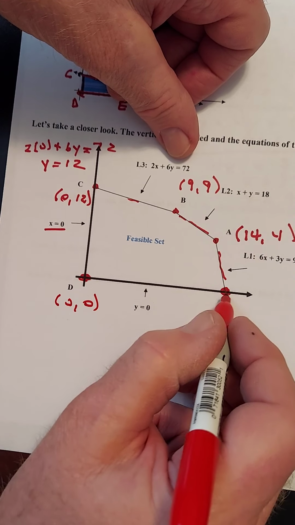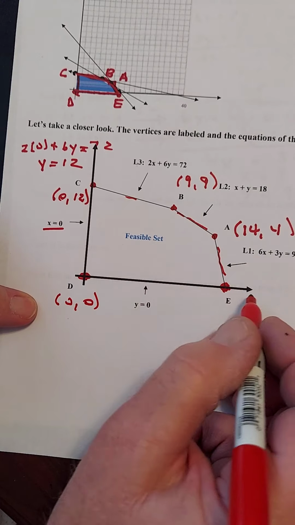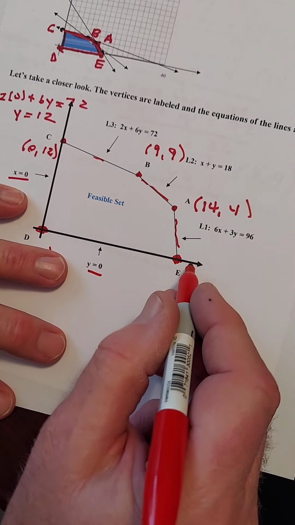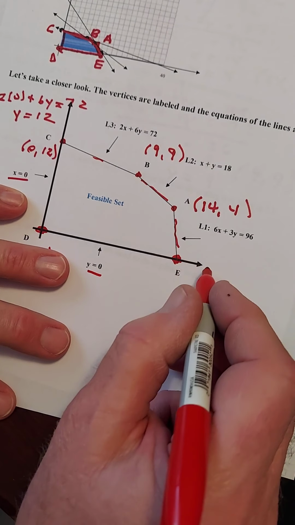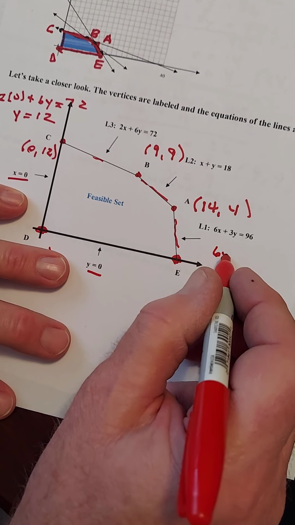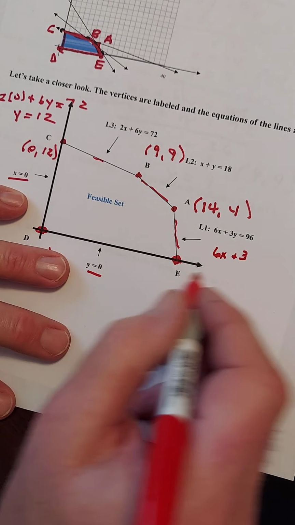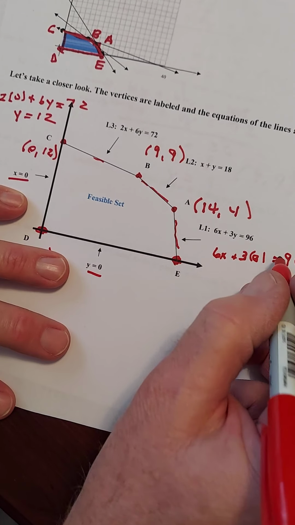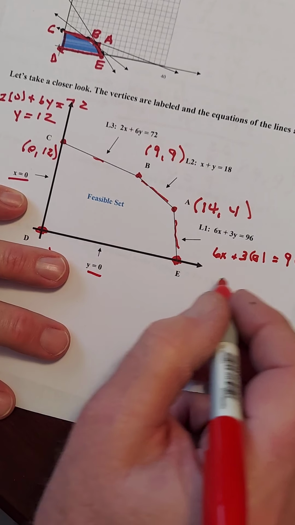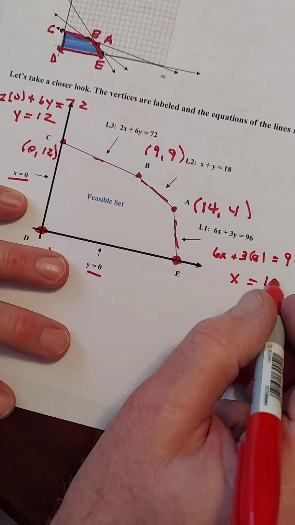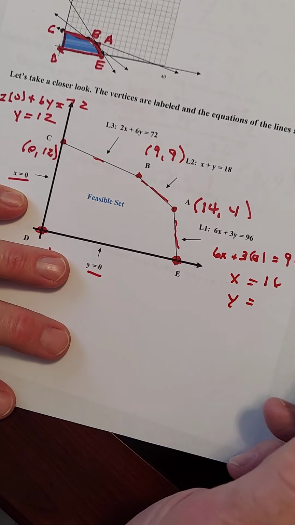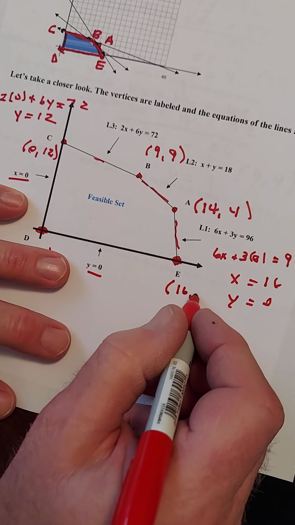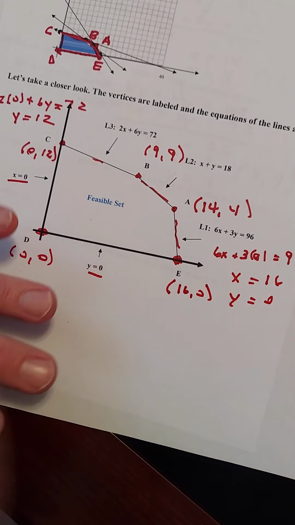And the last one is over here at point E. E is on the x-axis, which means y is 0. It's the intersection of the x-axis and this line. So if I take that 6x plus 3y, 6x plus, and in place of y, I know y is 0. So I substitute that in. So this drops out. I get 6x equals 96. It looks like x is equal to 16, and y would be equal to 0. So E is going to be the point 16, comma 0.